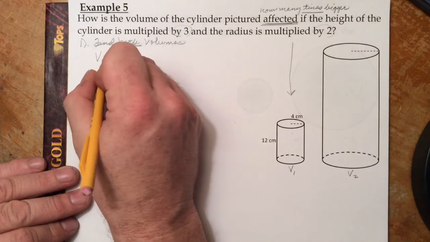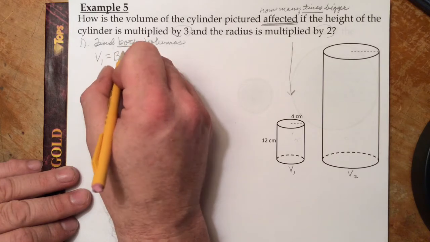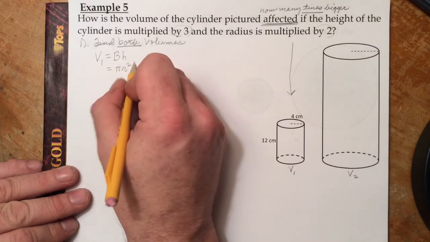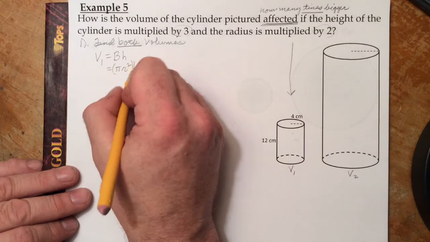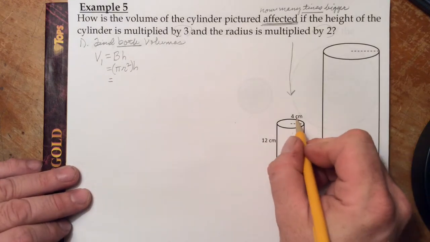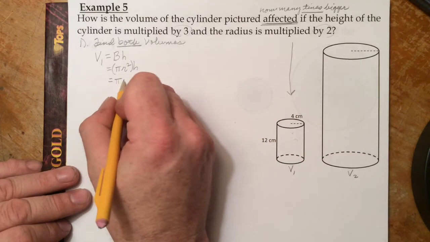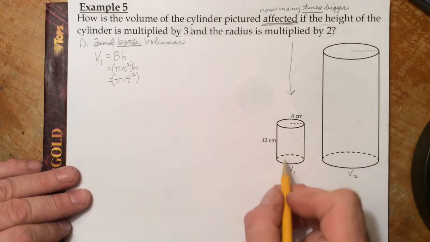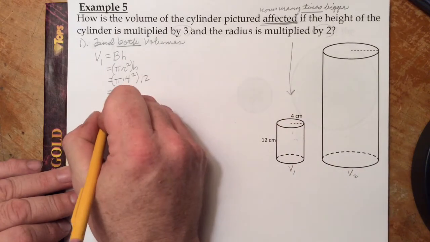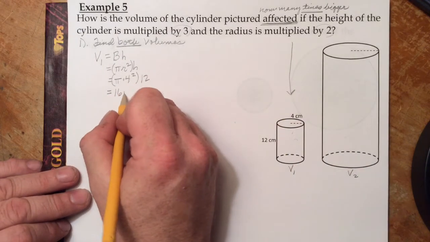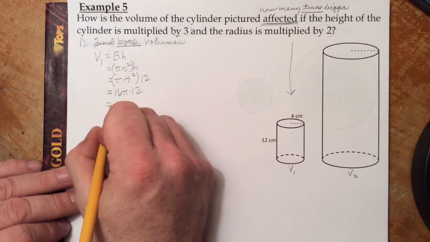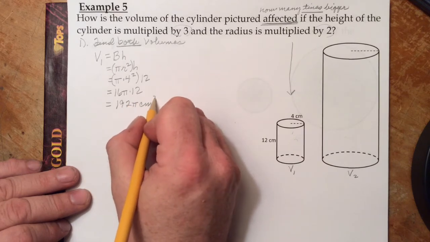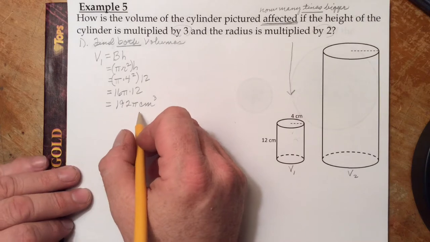Volume 1 is big B times h, since it's a cylinder, where big B is pi r squared. So pi r squared times h. Here our radius is 4, so we have pi times 4 squared times the height, which is 12. 4 squared is 16, so 16 pi times 12. 16 times 12 is 192, so 192 pi cubic centimeters. We leave pi here so we can compare more efficiently.